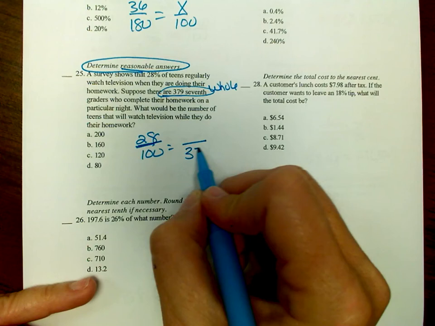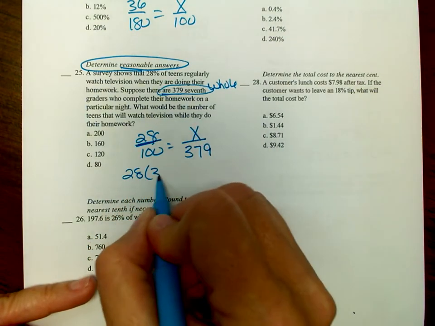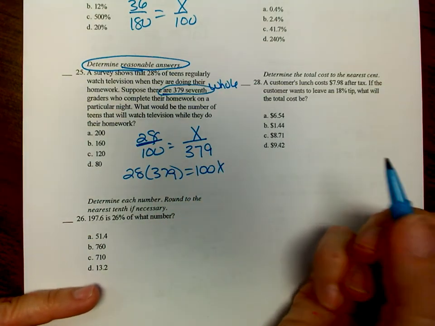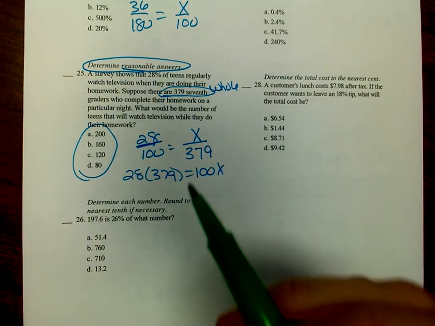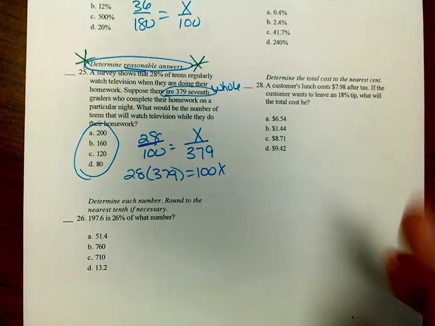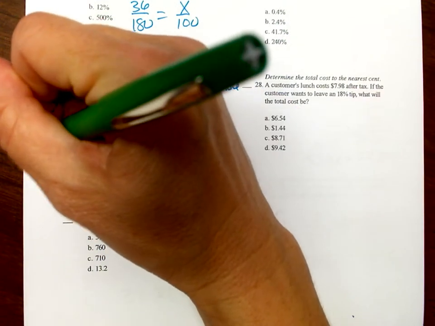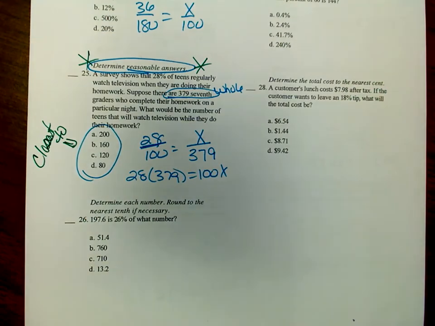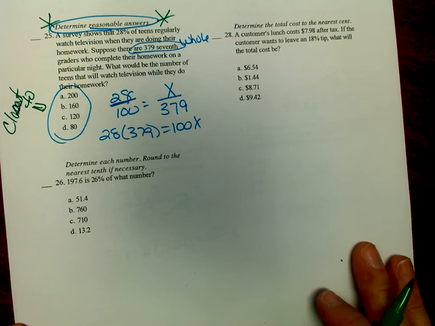The whole student body is 379. Okay, you're going to do 28 times 379 equals 100x. You're going to get an answer, and it is not one of these. But you're going to try which one is the closest reasonable answer. You're going to estimate. So your answer needs to be the closest to one of these. Okay? You're estimating.